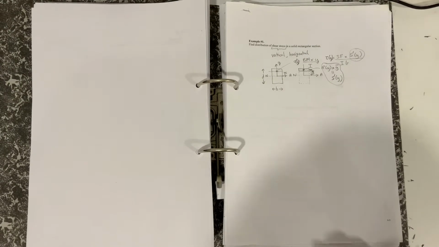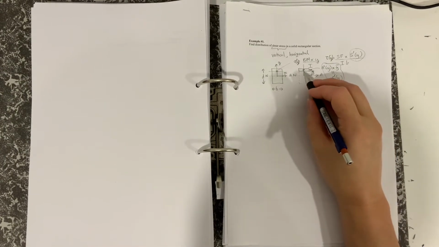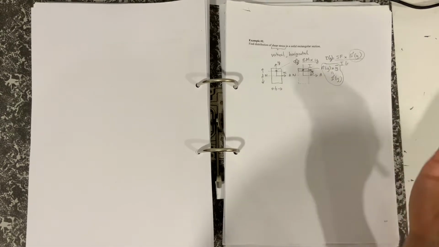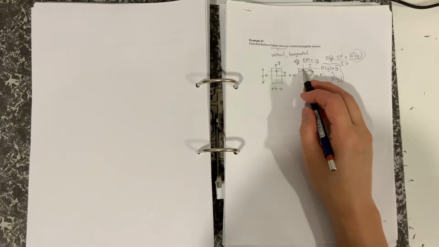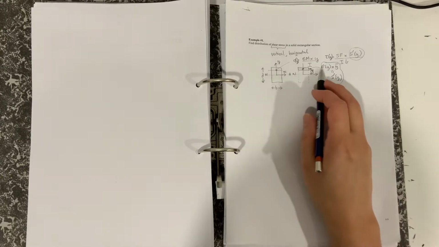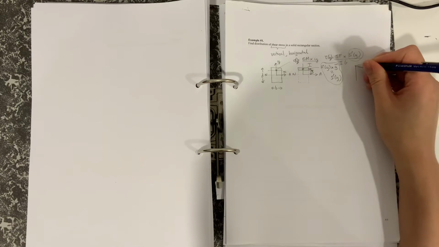You could probably see that if y was d over 2, which is up there, there's no area to slice off, or if it was just a hair breadth below, the whole of that term would be 0. So the shear stress distribution up here is going to be 0.